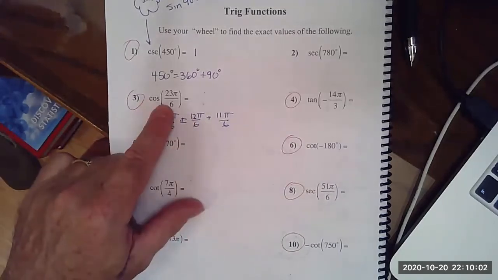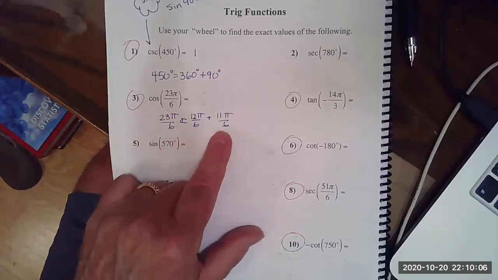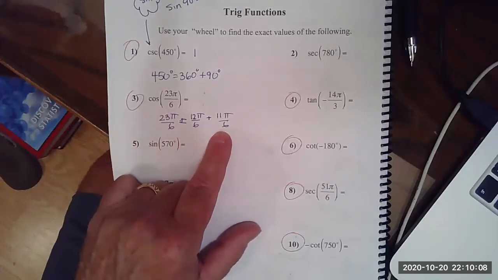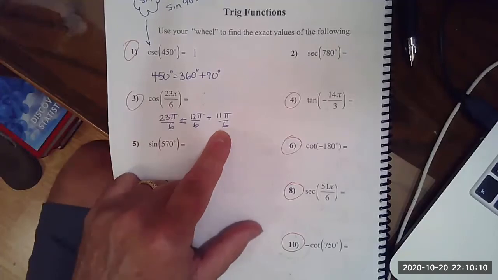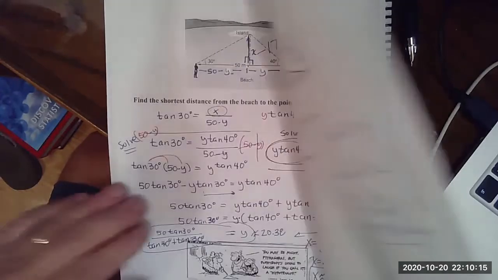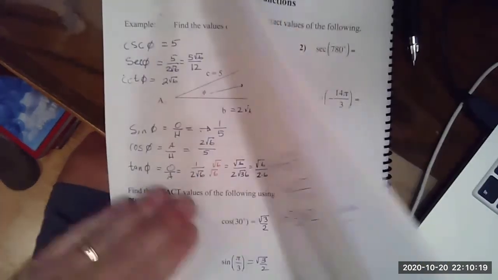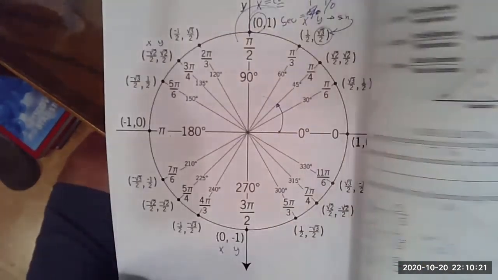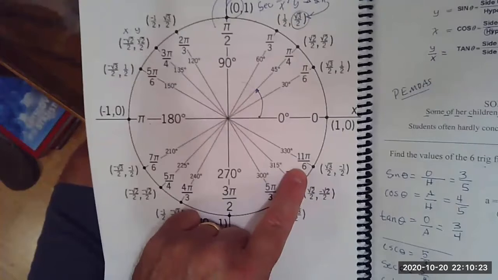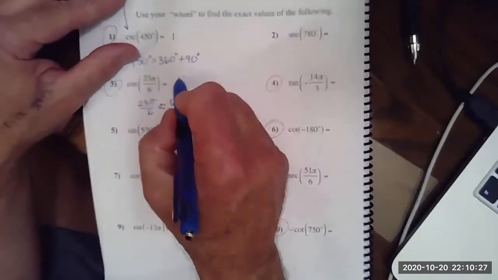Cosine of 23 pi over 6 goes around a complete revolution and then continues to 11 pi over 6. And when I look at 11 pi over 6 on that wheel again, the cosine is root 3 over 2.